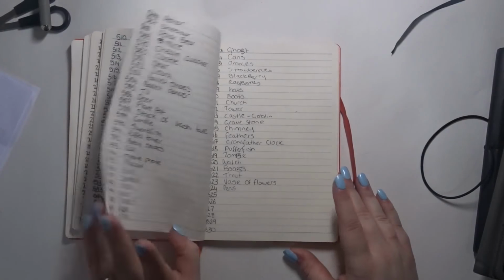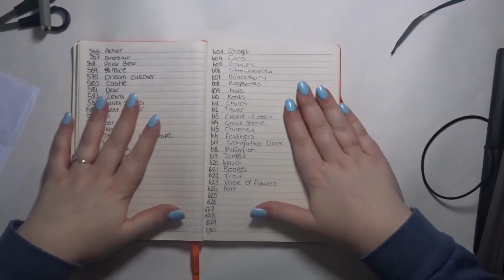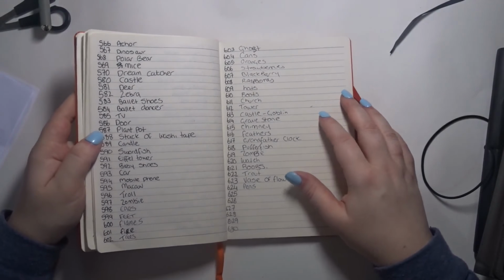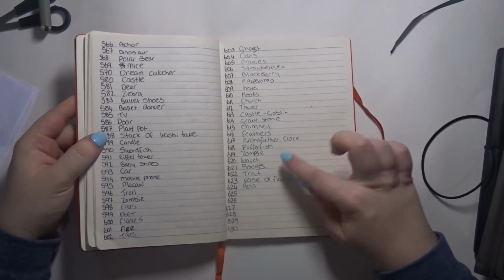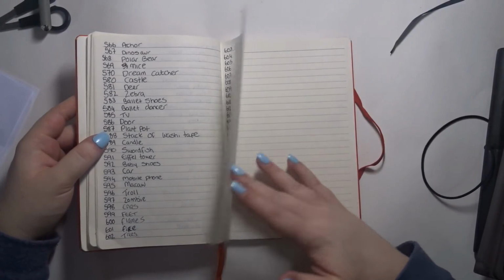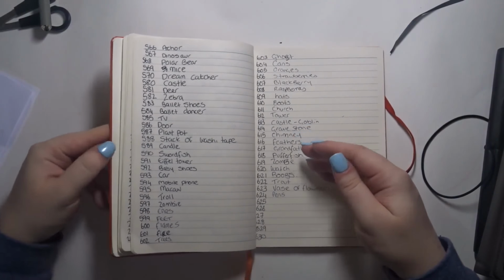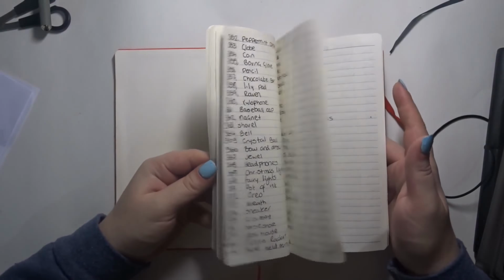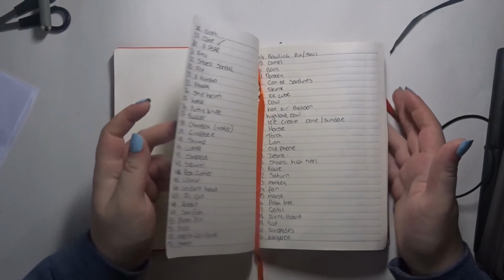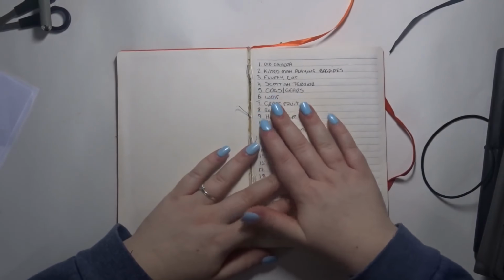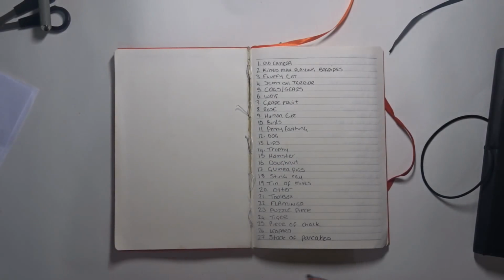So there's 600 plus things in here, and my lovely parents and brother helped me with getting to 624, and I want to keep on writing things down. So if you have any suggestions, obviously it'll be a bit hard because I have written a lot of things down already, but if you have any suggestions of things that you might want to see me draw, then please do comment below.